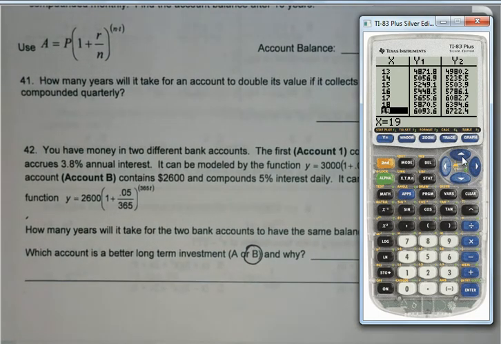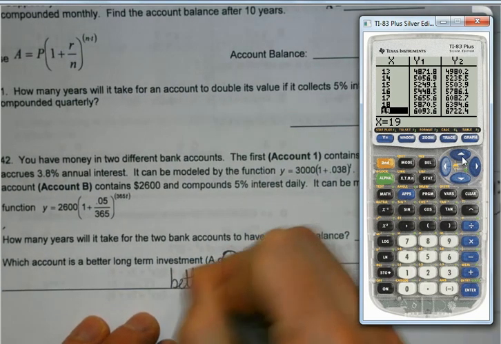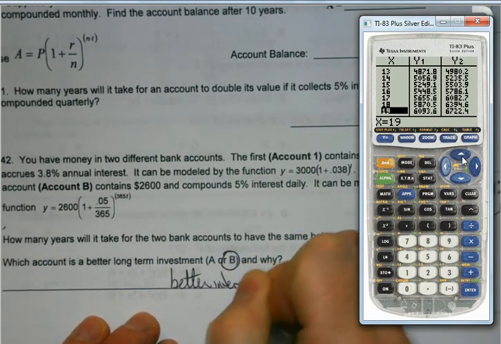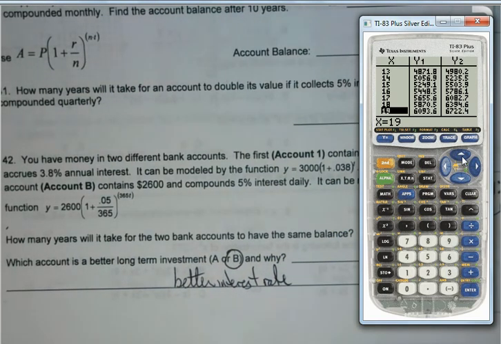And again, the reason is that you're getting the better interest rate. The other one, you started with more money, and it takes a while for that extra 1.2% to come in handy. But you're like, okay, how many years will it be for them to have the same balance?